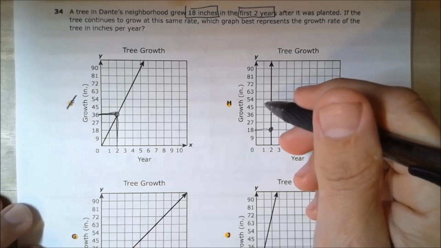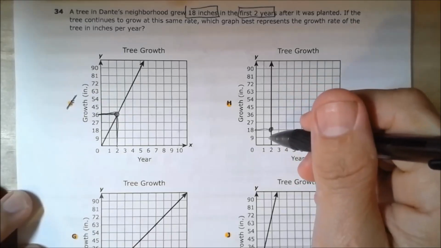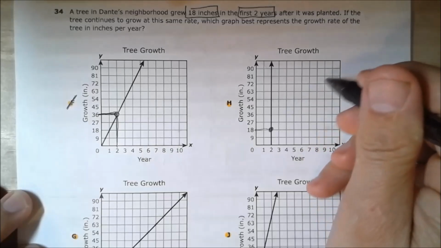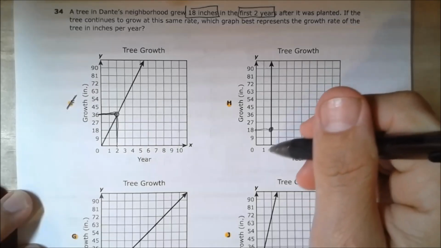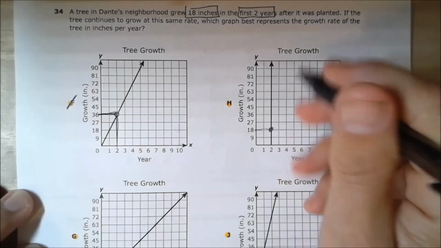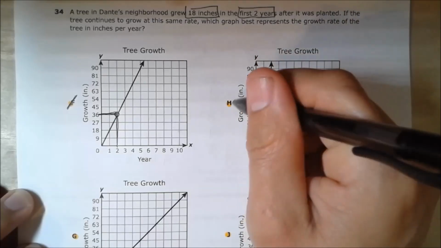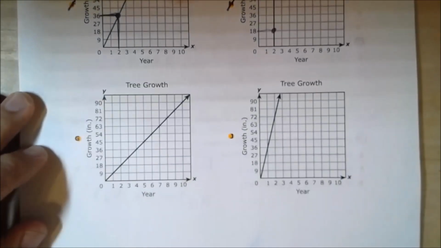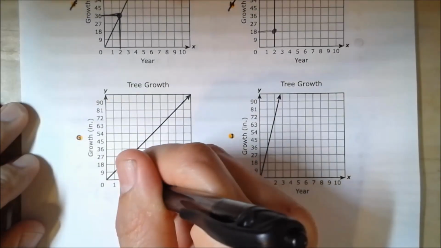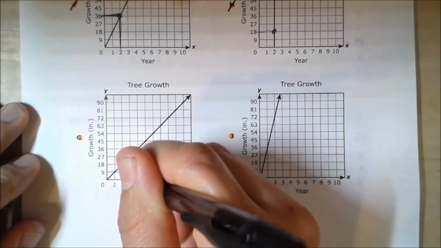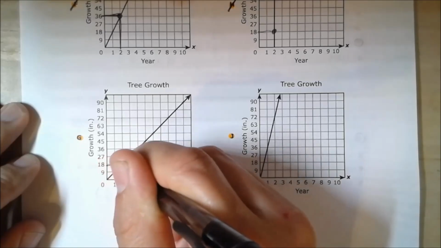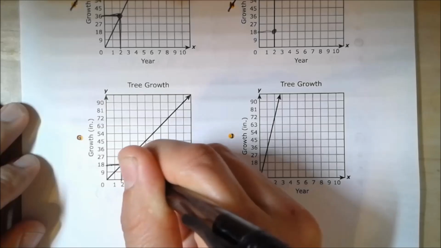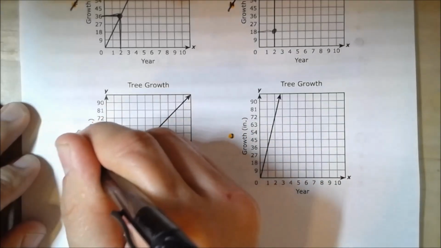So we know that's not a possibility, because we're looking for a tree that over time grows a little bit over and over again, right? We're looking for something that has a slope that's not infinite, or what we call undefined. So it's not H. If we look at the bottom two, in 2 years, it grows 18 feet, or 18 inches. So if you look right here, this matches up perfect. So G is the correct answer.